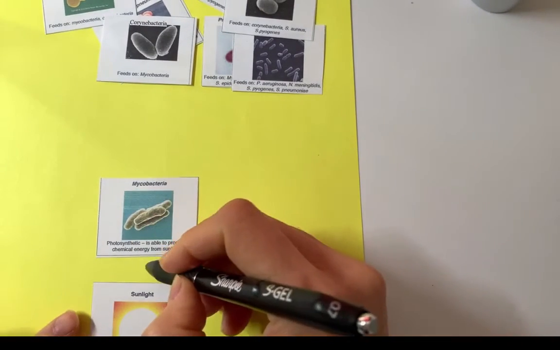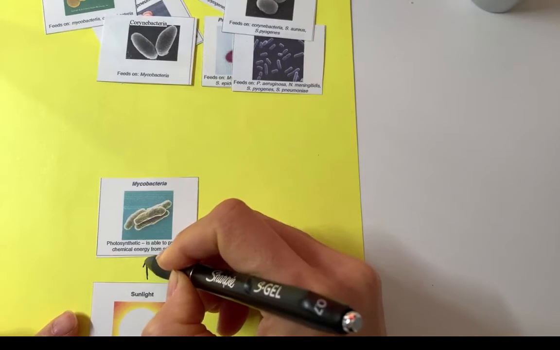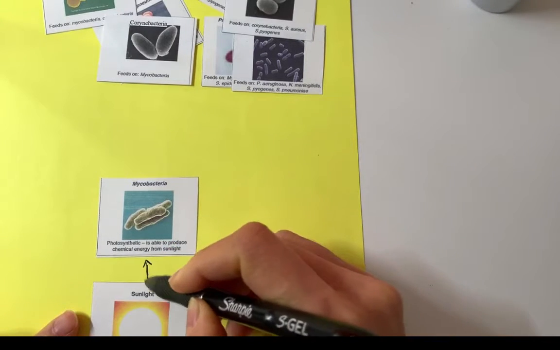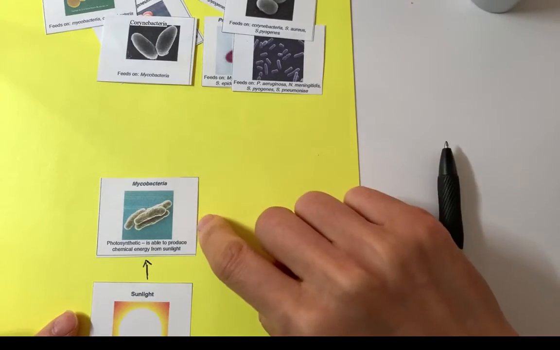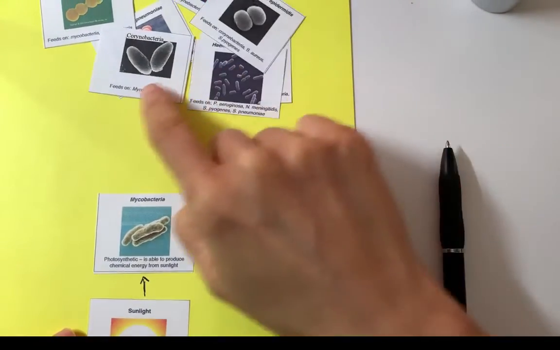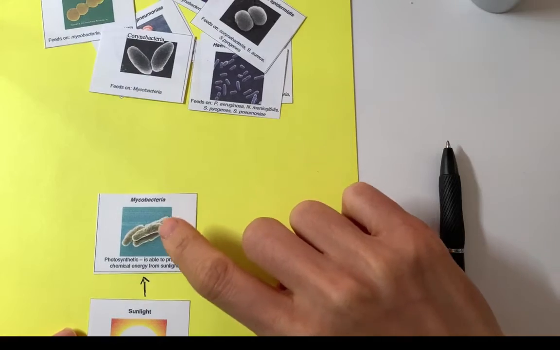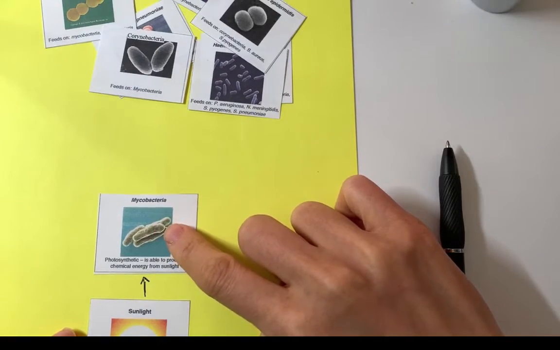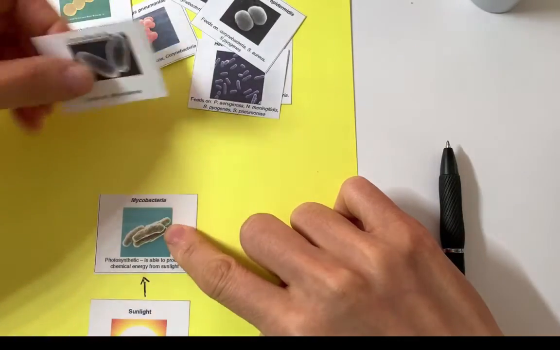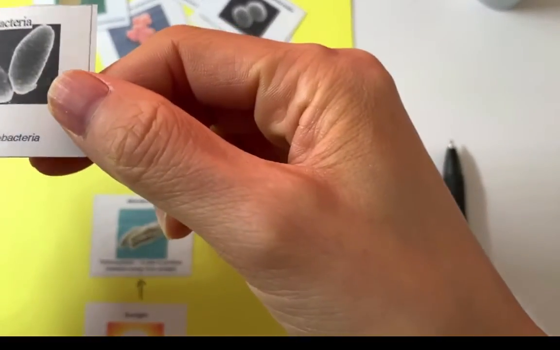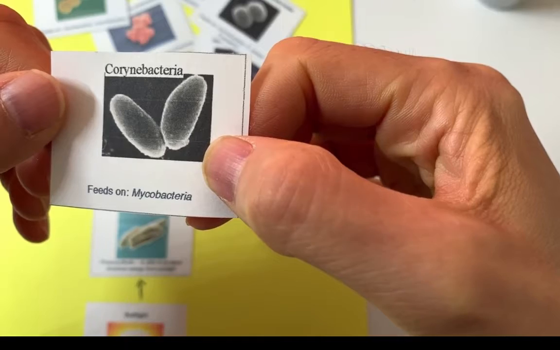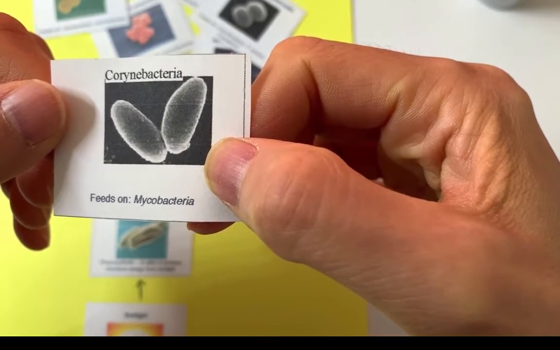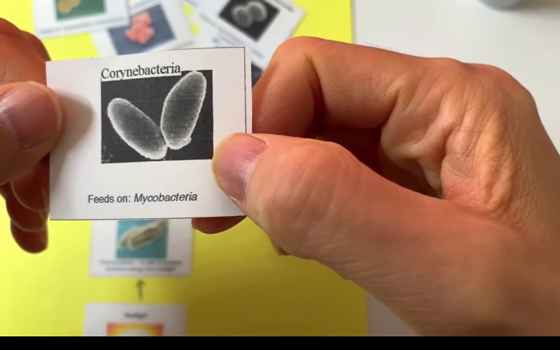Okay, and with food webs or food chains, you kind of put an arrow showing the direction of energy, the flow of energy. Now I need to know which of these bacteria get their energy from this mycobacteria. So for example, right here, if you look, it says that this Corynebacteria feeds on mycobacteria.